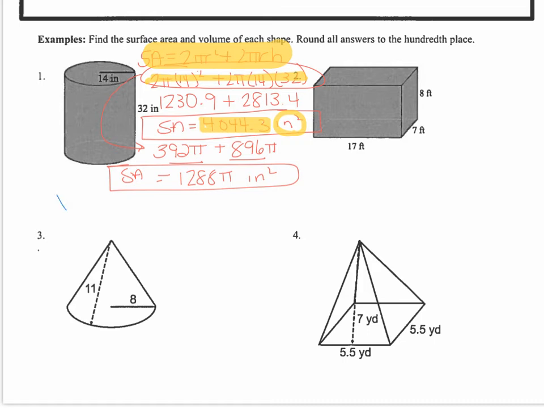So just kind of keep that in mind as we're progressing here. Alright, cool. So now let's do volume. Point 1, copying down the formula, pi r squared h. Point 2, correctly filling in information, pi times my radius is 14, my height is 32. Point 3, getting the right answer. So 14 squared is 196 times 32.